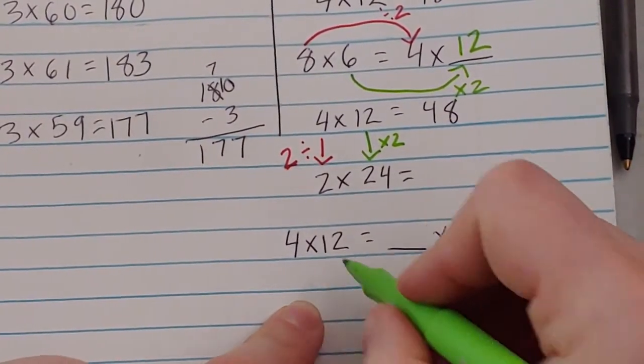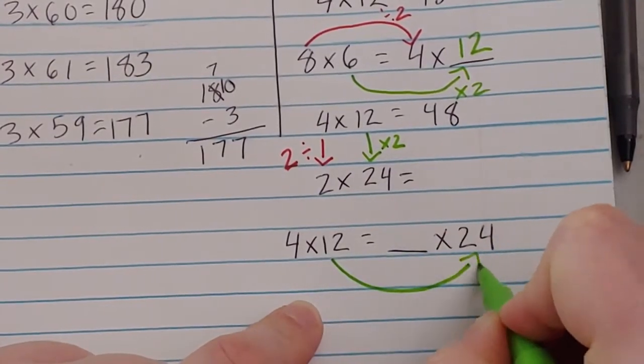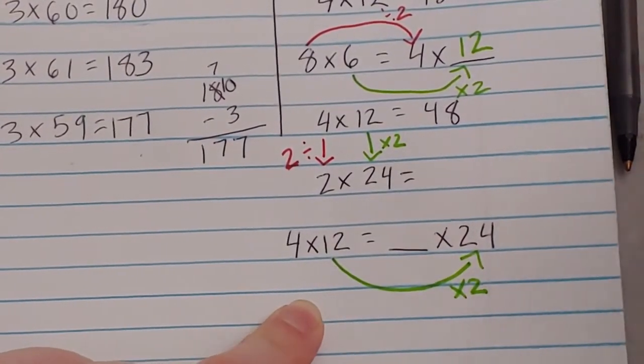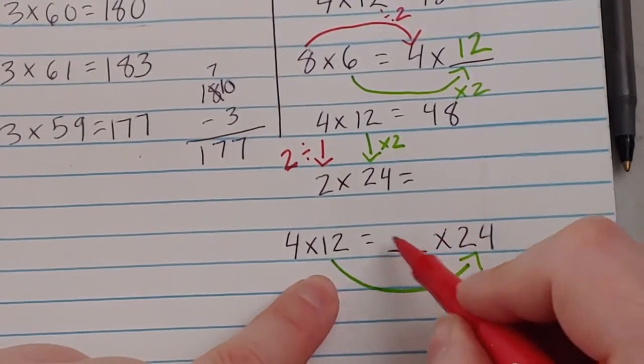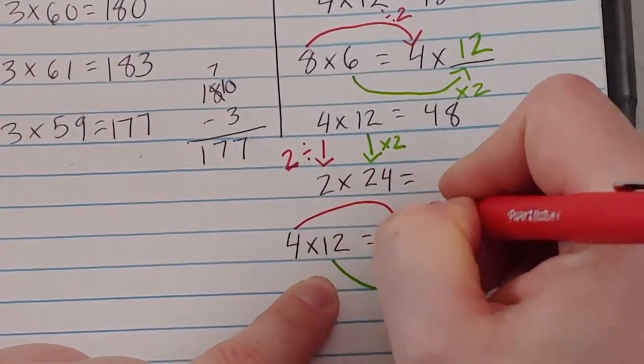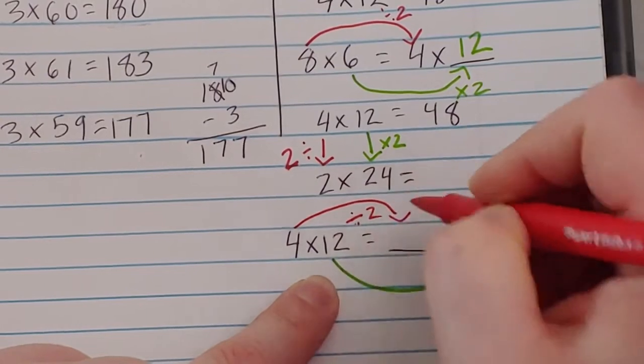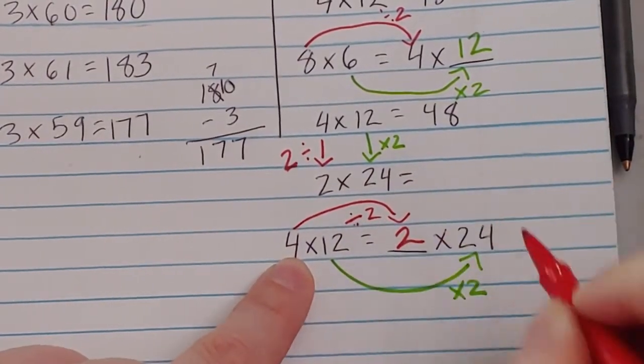So if I'm looking, I can see right here, this is a double. If one is a double and they're equal, this one has to be a half. So half of 4 is 2.